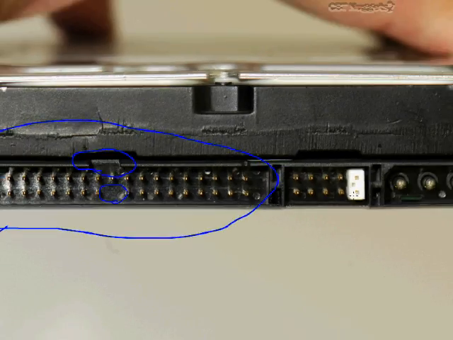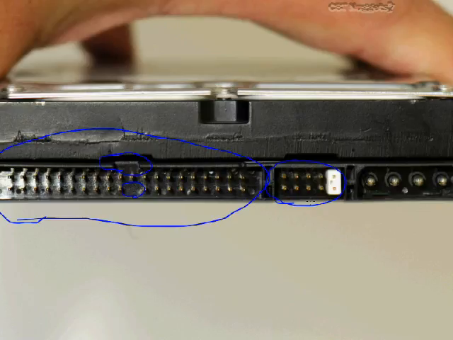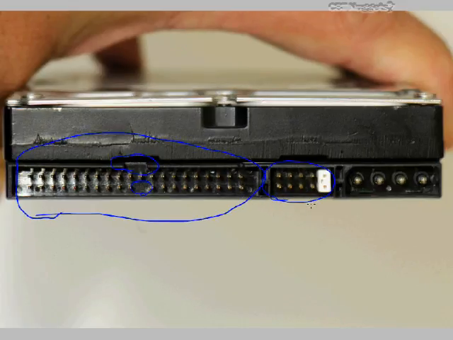Also, as we move our way over to the right, you'll notice that there's a jumper block right here, and this is where you would move this white jumper left or right to designate whether it's cable select, master, whether it's slave, and so forth. Generally speaking, I use only cable select, and that usually works pretty well. Some older systems, however, might require you to specify master or slave, literally, rather than to use a cable select setting. And then this is where our power connection would go, and there's a 4-pin power connection. And that would be what we call a Molex connector.